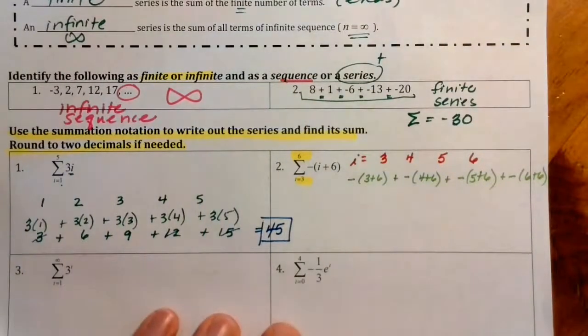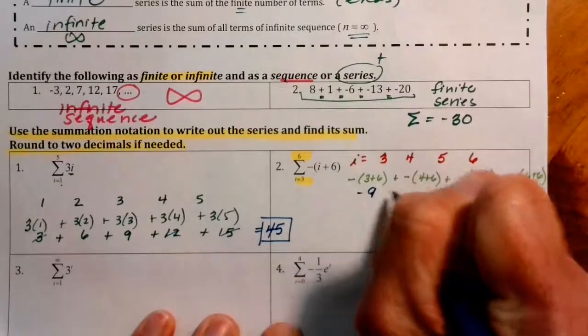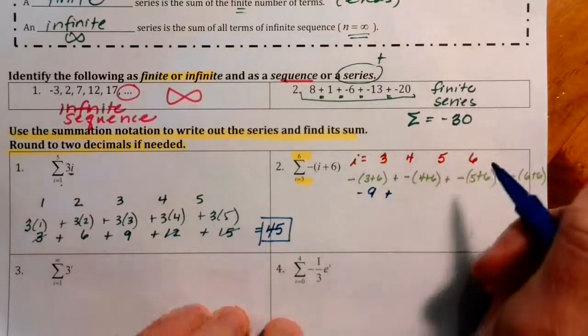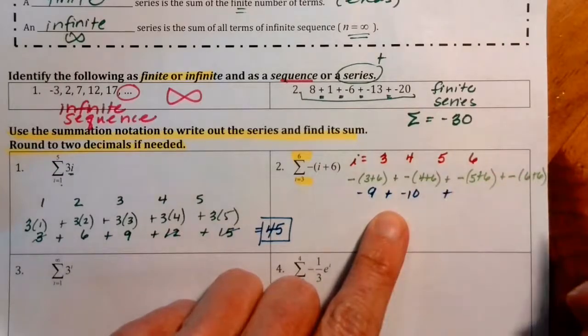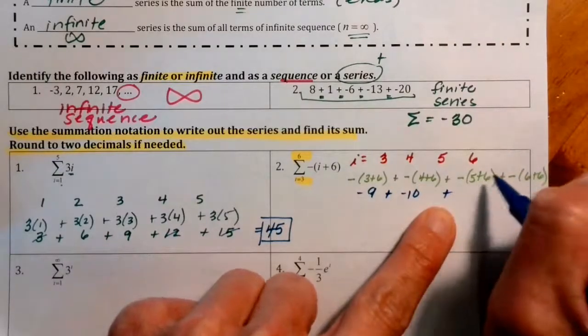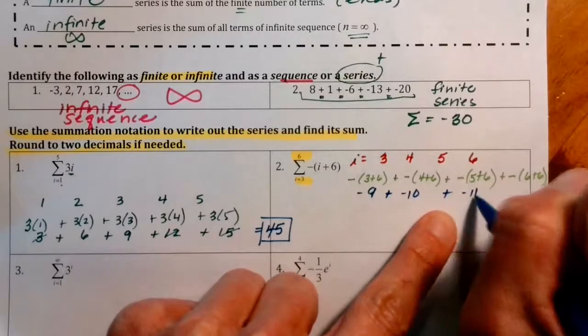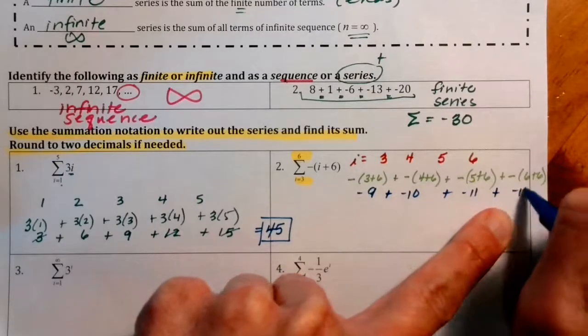All right, so when we simplify this, this would be negative 9 plus negative 10 plus negative 11 plus negative 12.